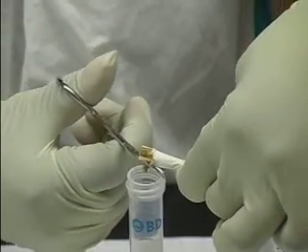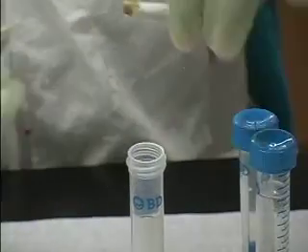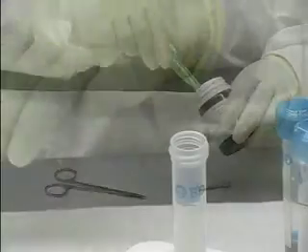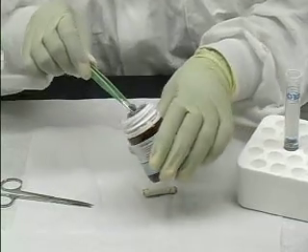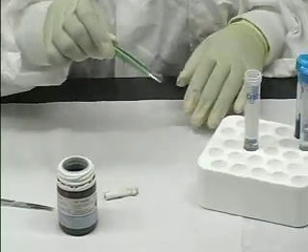For saliva, the testing is based on the presence of an enzyme, amylase. If positive, a blue color will develop in the testing tube.